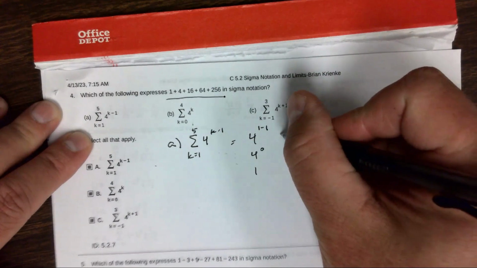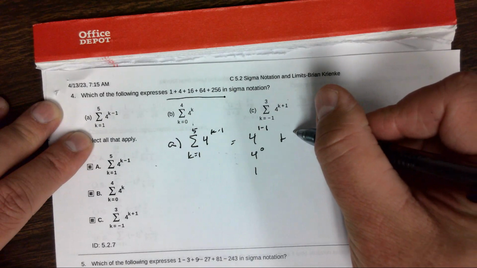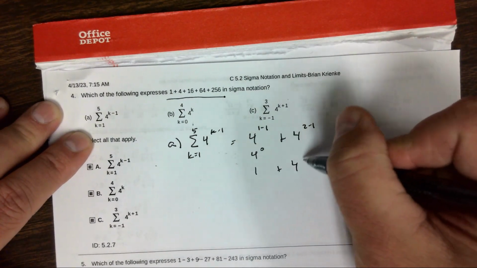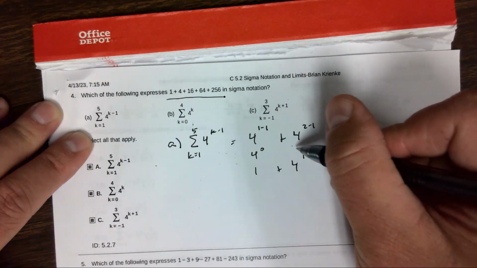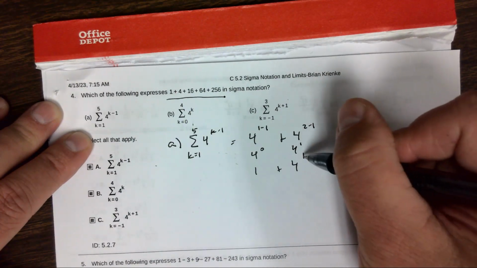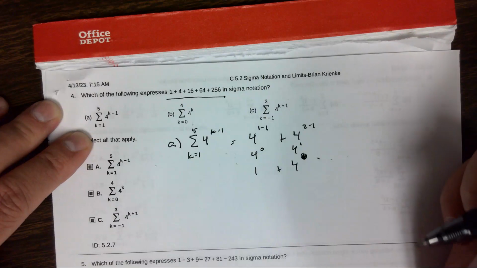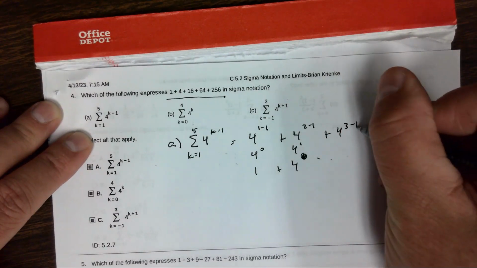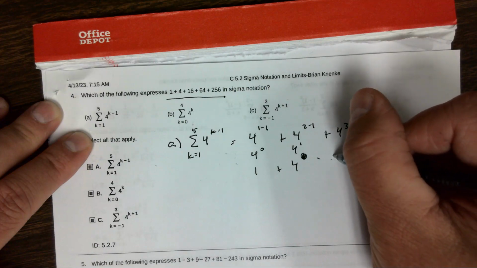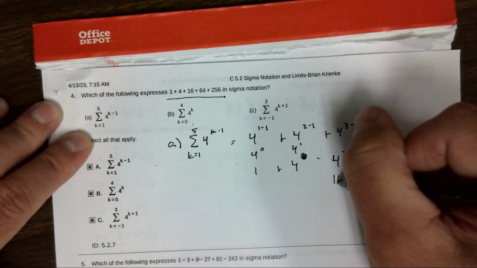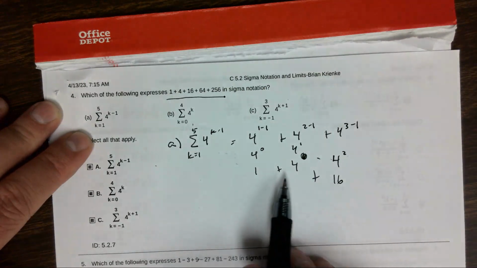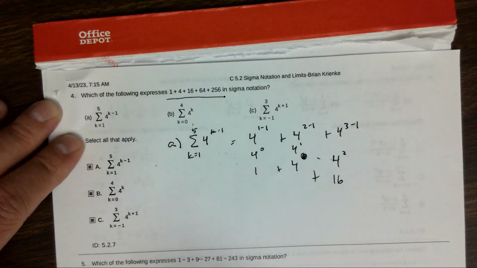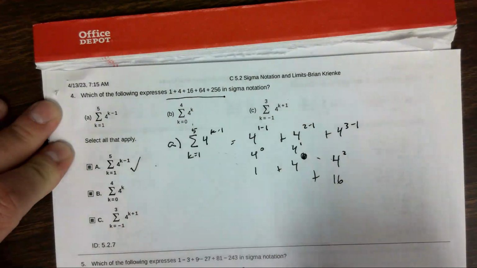And then for the second one, we have 4 to the 2 minus 1. So that means 4 to the first, which is just 4. And then 4 to the 3 minus 1 means 4 squared, which is 16. And so then it's going to follow that pattern. So that did work for the first one.